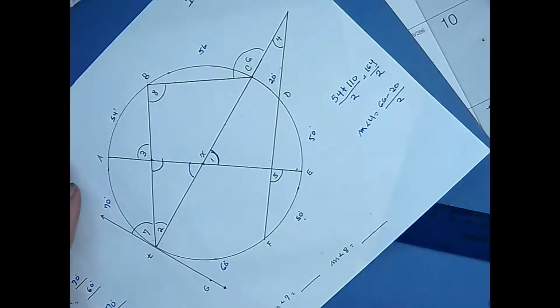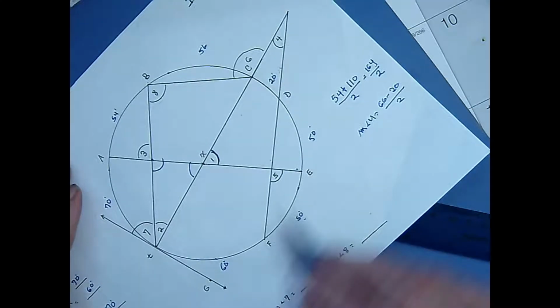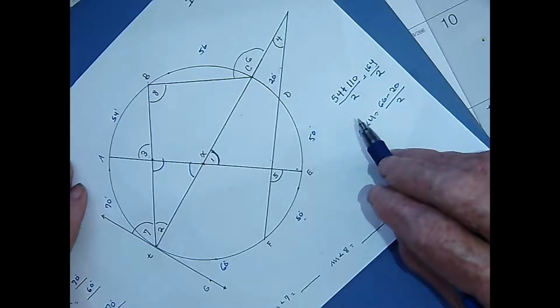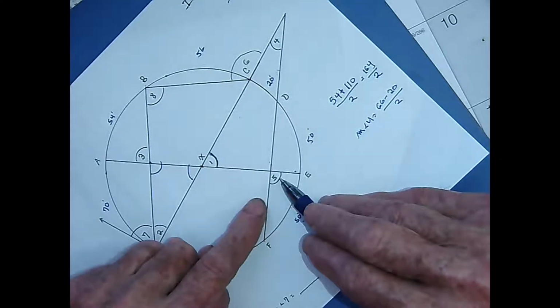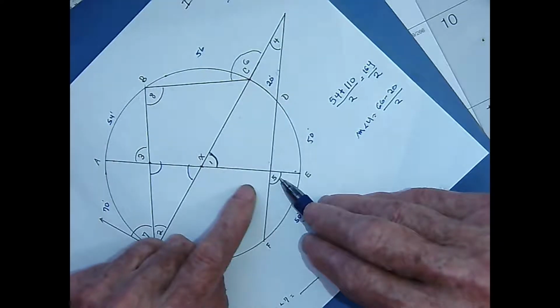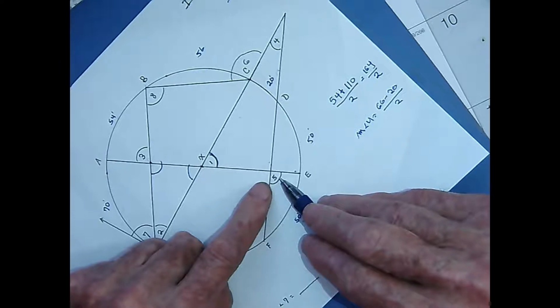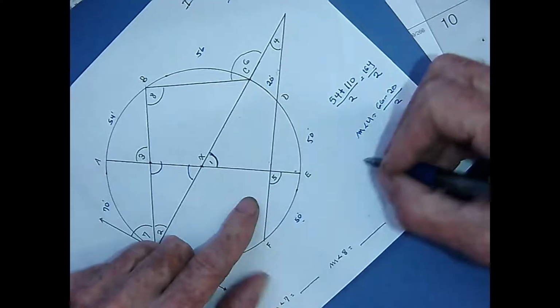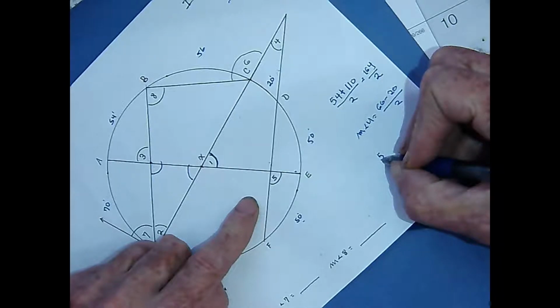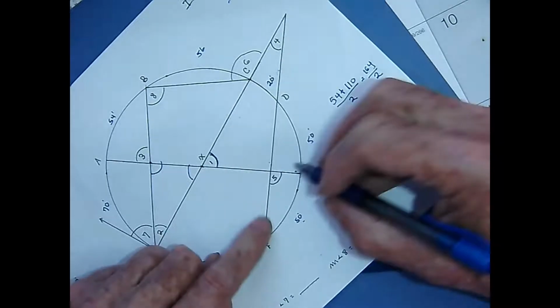What about angle 5? Where do we find angle 5 anyway? Oh, I see it now. Angle 5 is just somewhere inside the circle. I have to add those arcs and divide by 2. It cuts an arc of 50 degrees plus, and then bring the rays out.